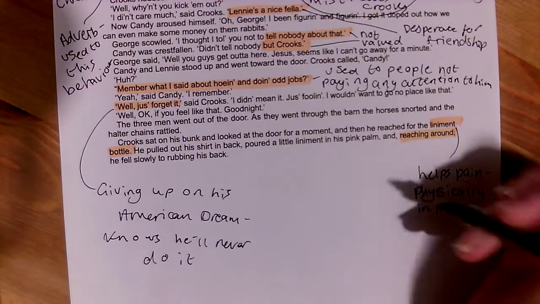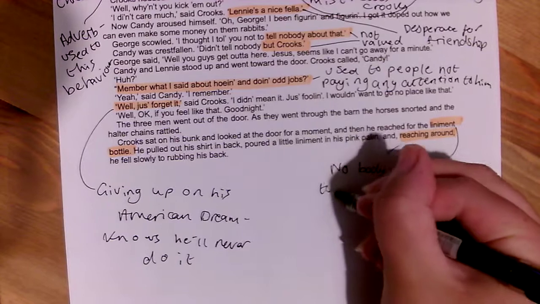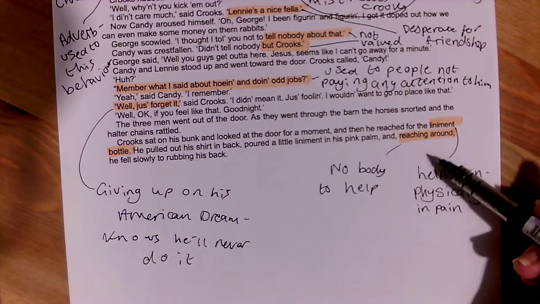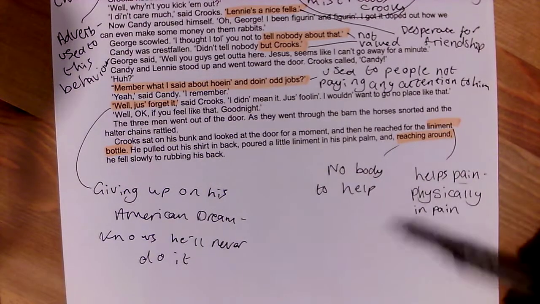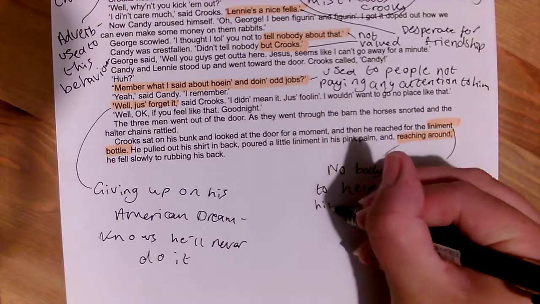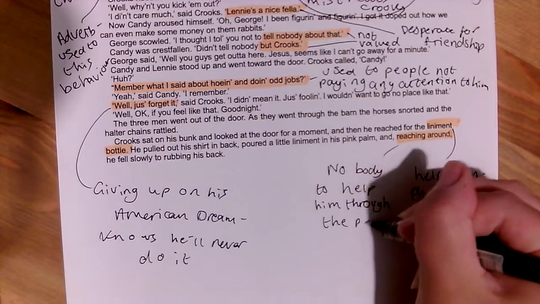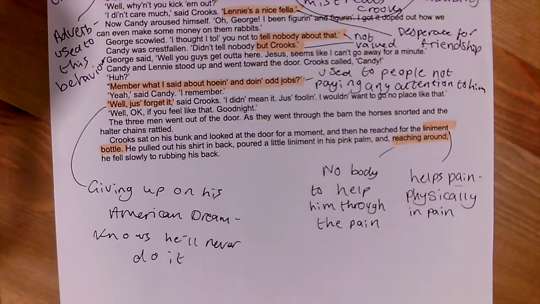This here tells me he has nobody to help him. So if you've ever tried to rub moisturiser or suntan cream on your back, it's really hard to get to certain places because your arms just aren't long enough. But he's had to resort to actually putting this ointment and this oil on himself. Nobody to help him through the pain. He's totally on his own. So he's completely isolated. Nobody wants to help him. Nobody cares that much. So he's completely on his own.